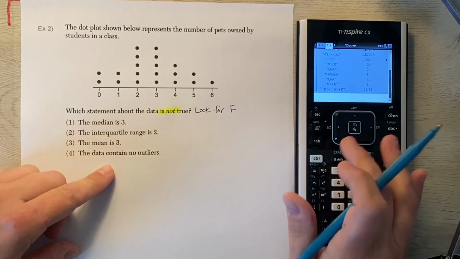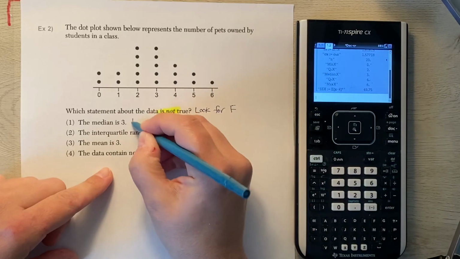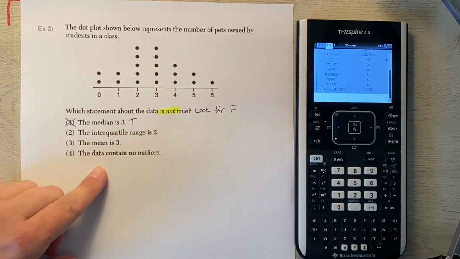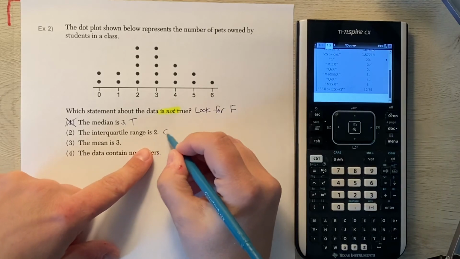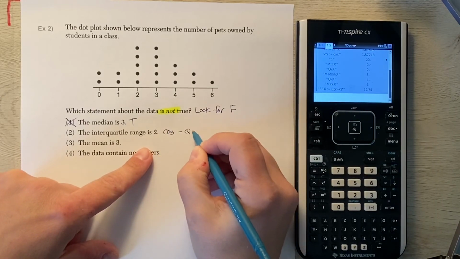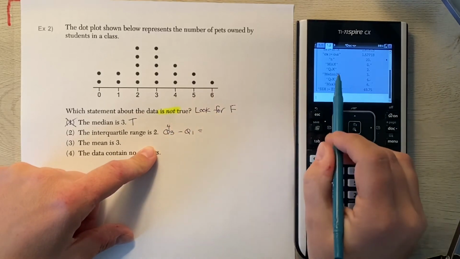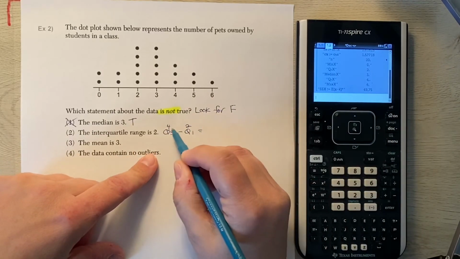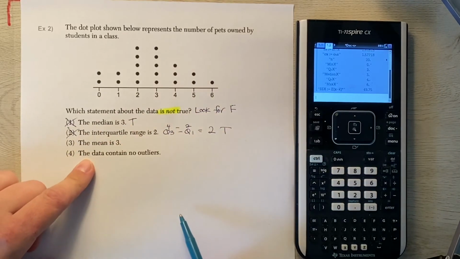Go to your choices. The median is 3. That's true. So that cannot be our answer. The interquartile range is 2. Let's check. Q3 minus Q1. Q3 is 4. Q1 is 2. 4 minus 2 is 2. That's also true. That can't be our answer.